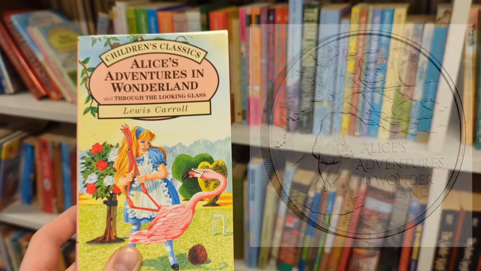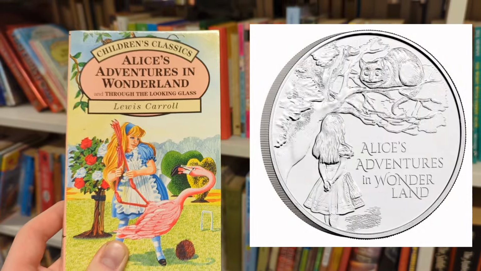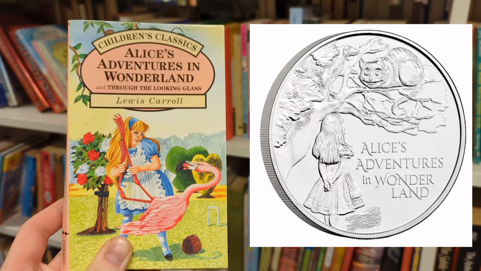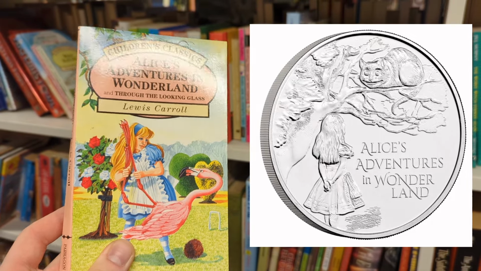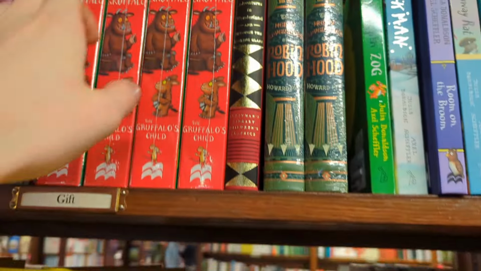Then we have the Alice's Adventures in Wonderland book by Lewis Carroll, as we can see there. Another famous story, another one worthy of a coin. And here we have it, the Alice's Adventures in Wonderland £5 coin. I don't have it in real life, unfortunately, but next to the book.